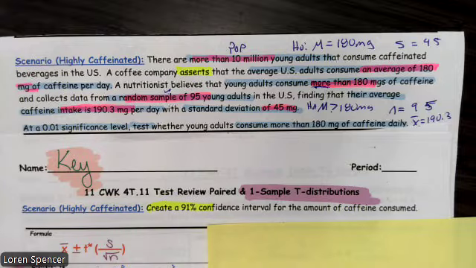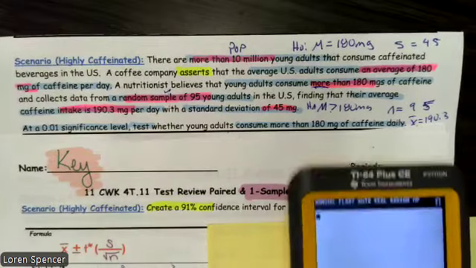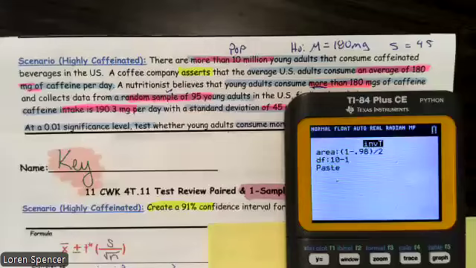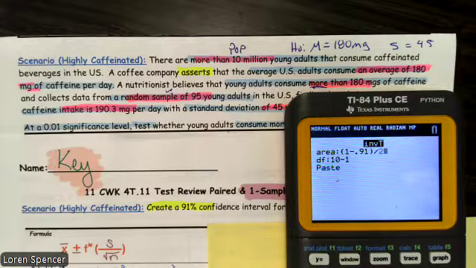Let's go ahead and calculate our T star because we know we want a 91%. To do that, we're going to have to go to second vars, inverse T, parenthesis 1 minus 0.91, close parenthesis, divided by 2. Now it asks for our degrees of freedom. Please remember, degrees of freedom are our sample size minus 1.